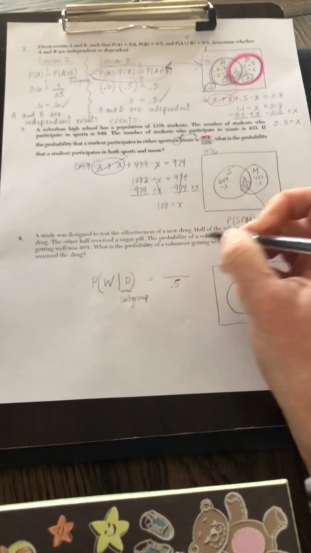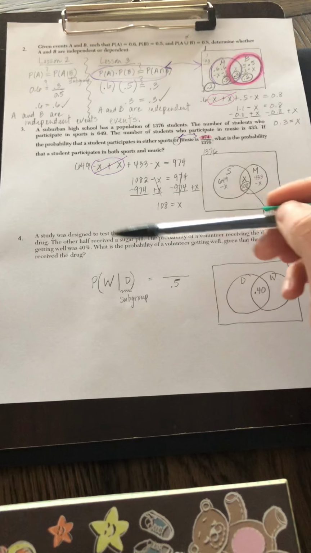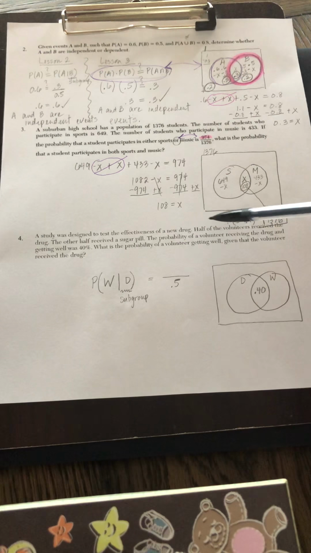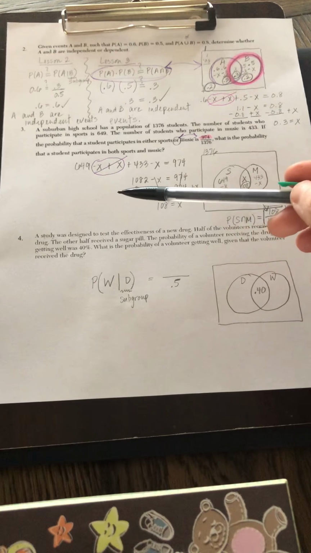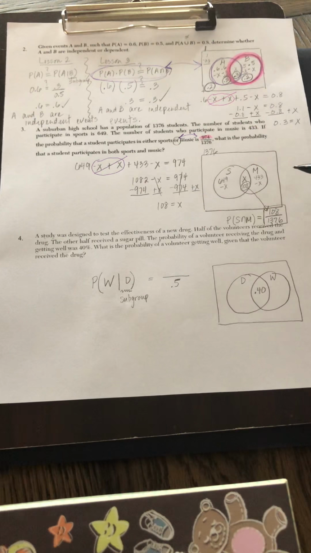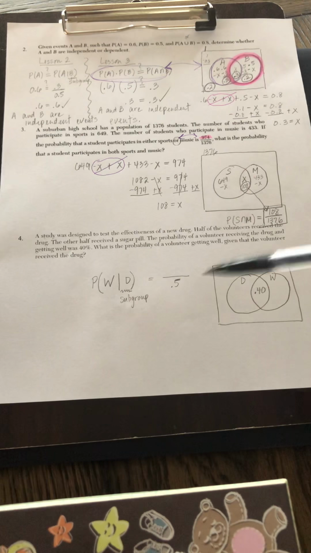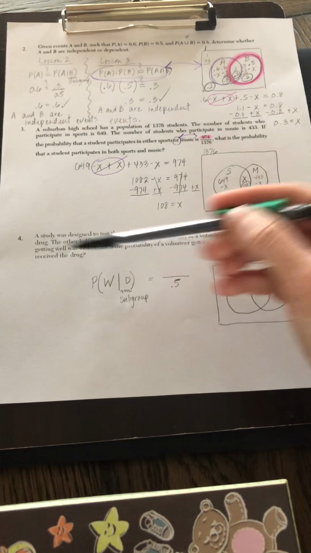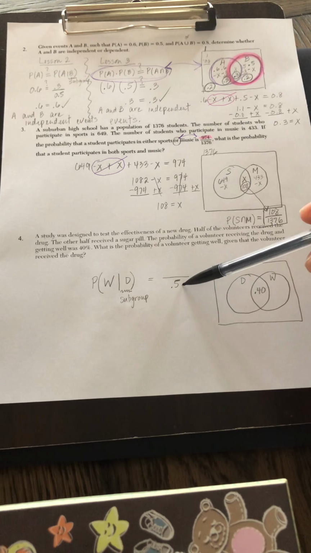And why is that? Well, it says a study was designed to test the effectiveness of a new drug. Half of the volunteers received the drug. Half received a sugar pill, which was not the drug, right? So there was a 50% chance that the volunteers were going to get the drug, and a 50% chance that they were not going to get the drug, right?